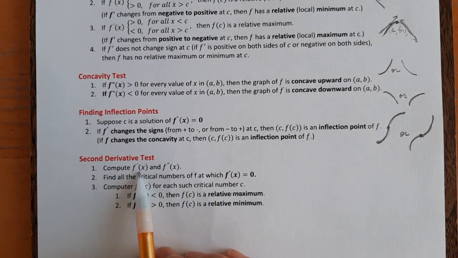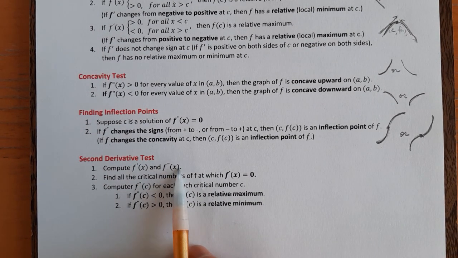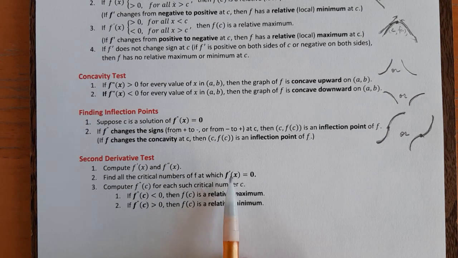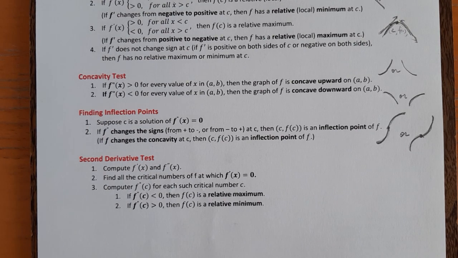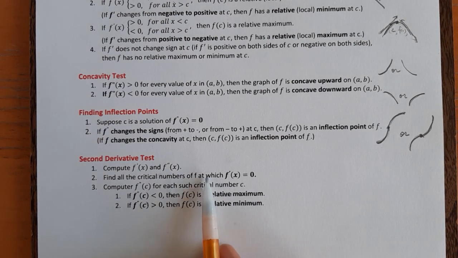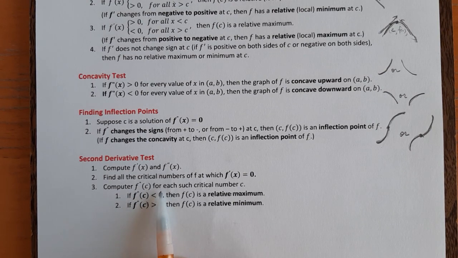So from here, we can get the second derivative test. We compute the first derivative and the second derivative. Find all the critical numbers of f. Let the first derivative equal 0 and solve for x. Those numbers we call critical numbers.